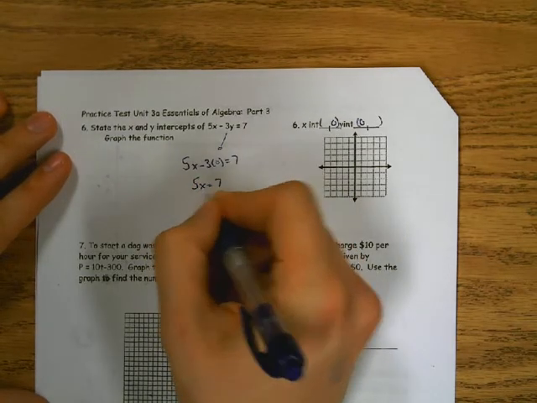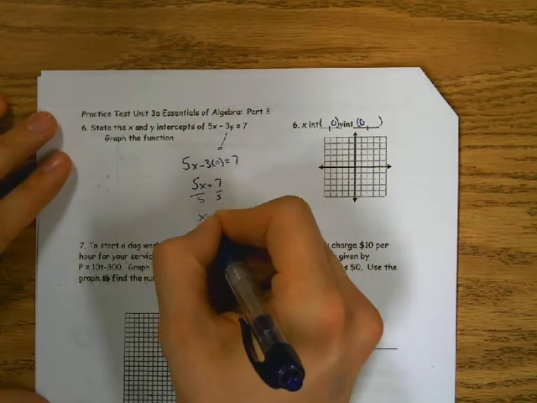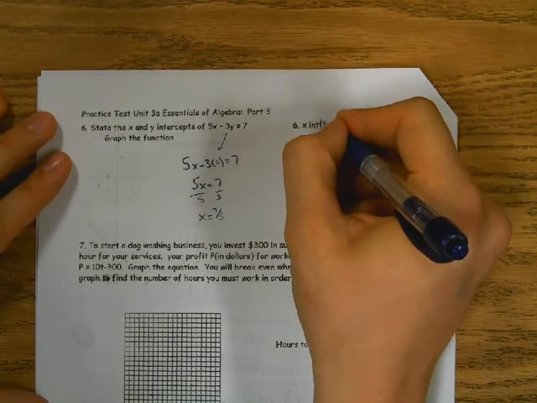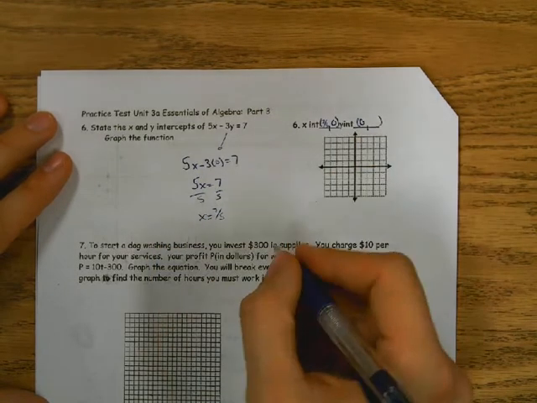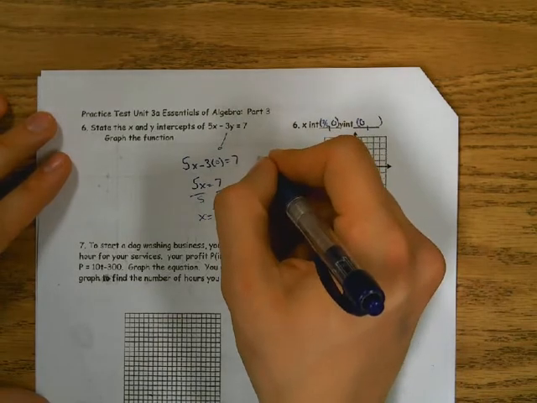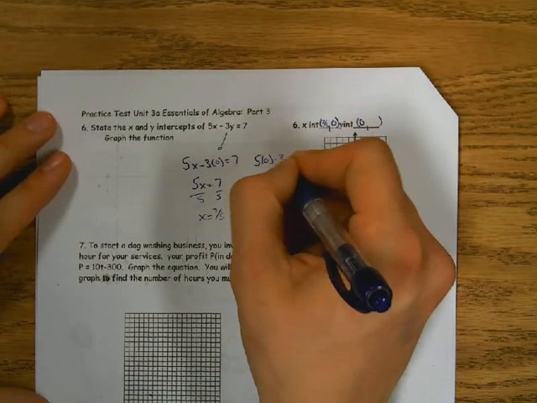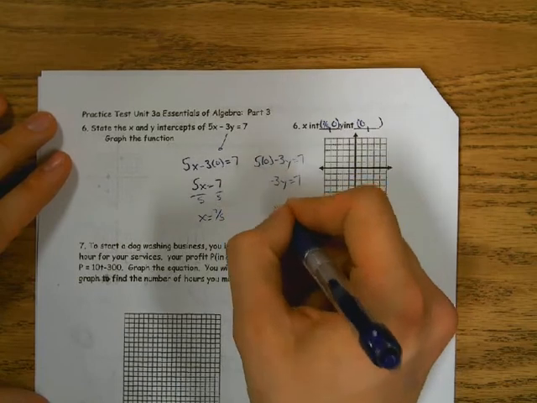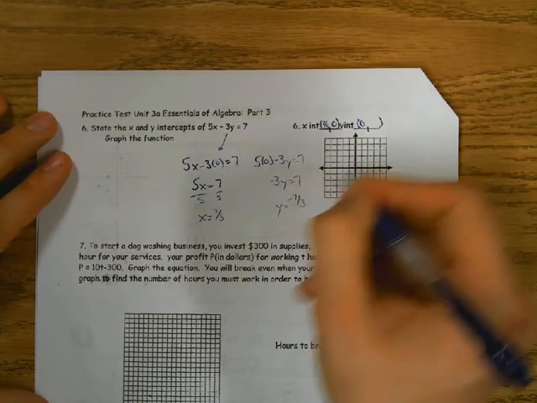5x is equal to 7. Divide by 5. X will be equal to 7 over 5 when y is 0. So I've got 7 over 5 for my x when y is 0. When x is 0, minus 3y is equal to 7. So negative 3y is equal to 7. Y is equal to negative 7/3.